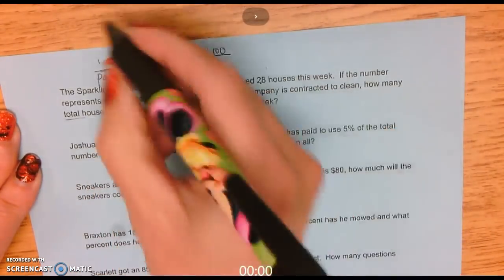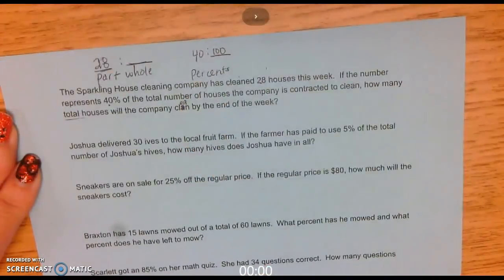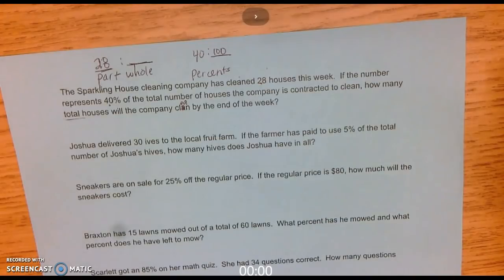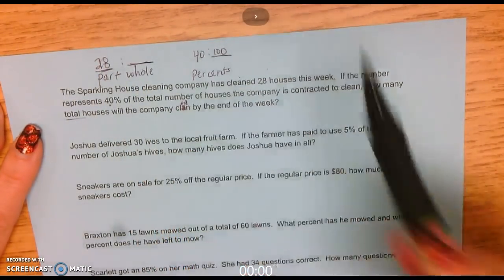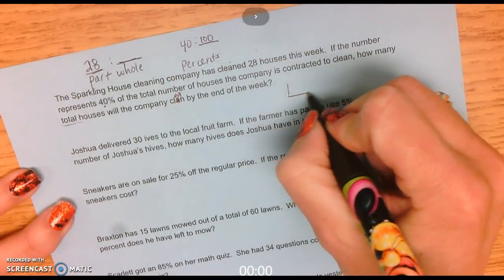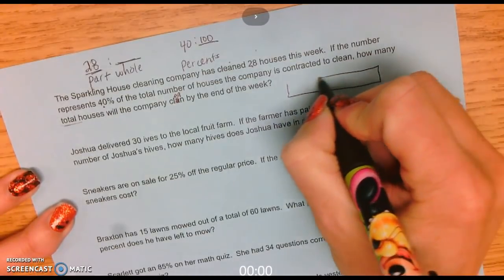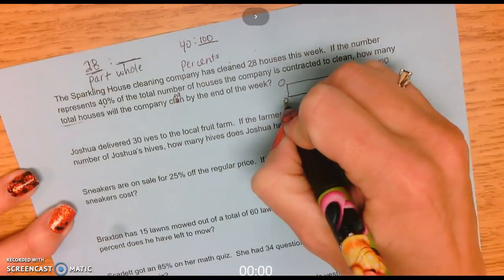What I know is the part is 28, which is also the 40 out of 100%. So in this case, I can't really think of anything that would get me from 28 to 40 easily. So I'm going to do the tape diagram method here, where I plug in 0 to 100, 0 houses cleaned.